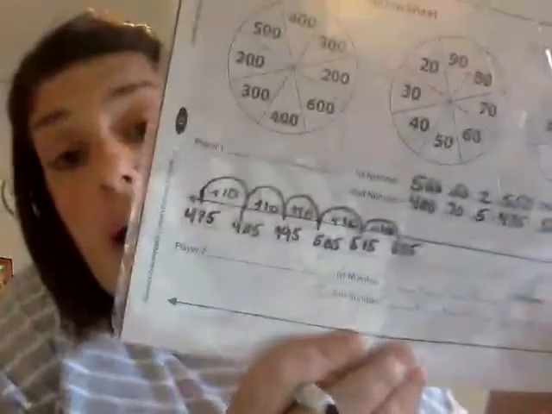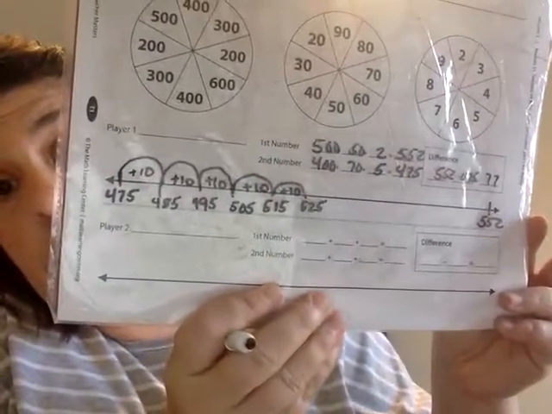Plus 10 more is 495. Plus 10 more is 505. Plus 10 more is 515. Plus 10 more is 525. Do you see how I'm getting that?